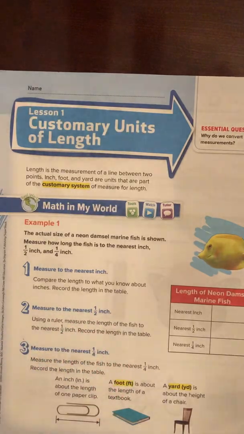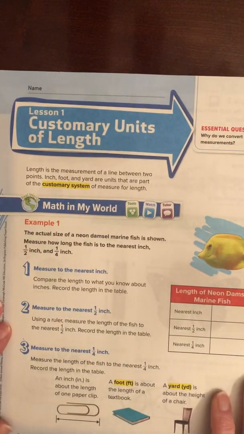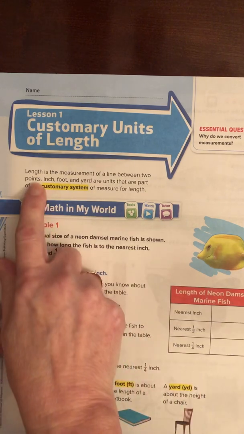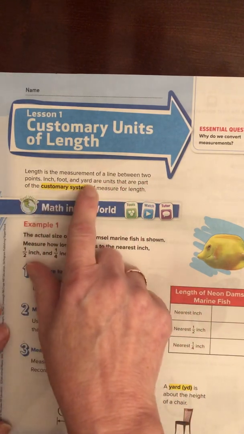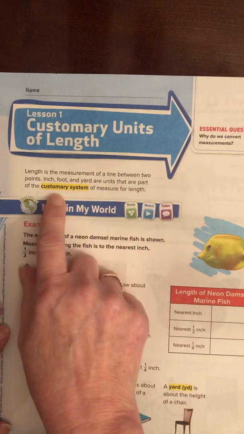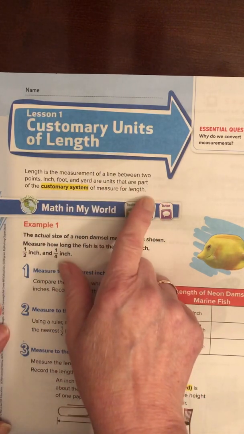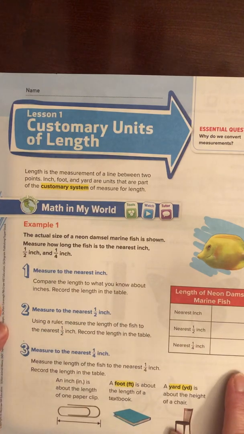Okay. Let's take a look at the first lesson. Okay, if you look at the top here, it says length is the measurement of a line between 2 points. Inch, foot, and yard are units that are part of the customary system of measure for length. Okay, so customary measurement is kind of the first measurement, I think, that was pretty much out there.